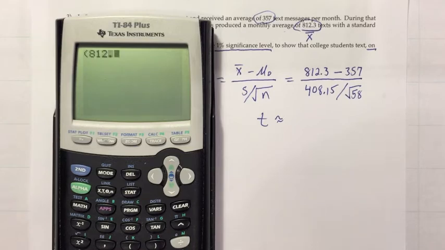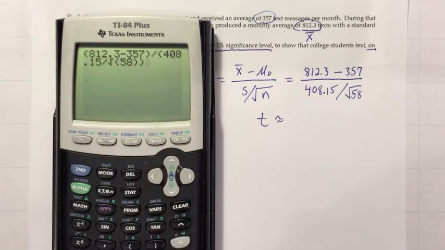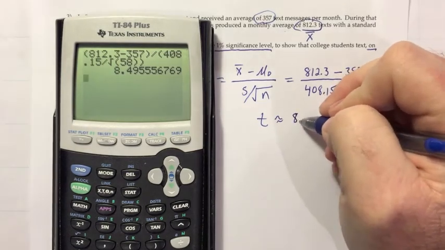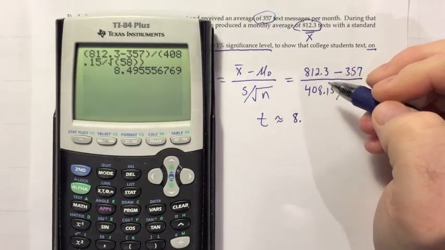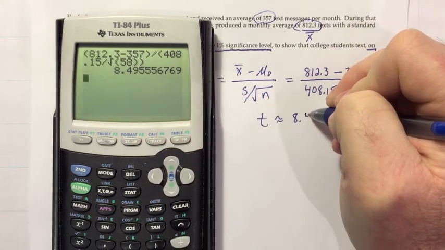So 812.3 minus 357, parentheses around the top of a z-score, t-score, very typical. But when you divide, you need parentheses around the bottom too. So 408.15 divided by the square root of 58. The first closed parenthesis is on the square root, the second one is on the denominator. All right, so you get a number that can freak you out a little bit maybe, because it's so big. If you're thinking of this like a z-score, to say things are 8.5 standard deviations apart is so big.